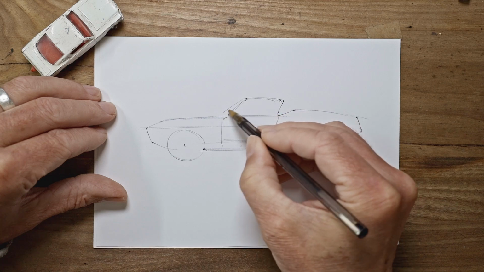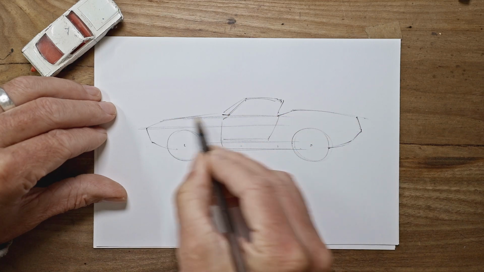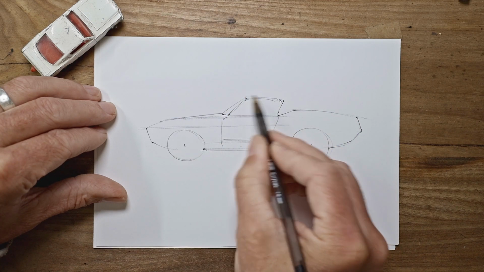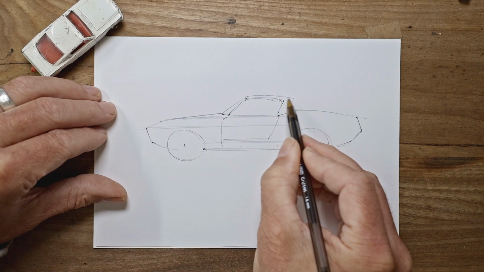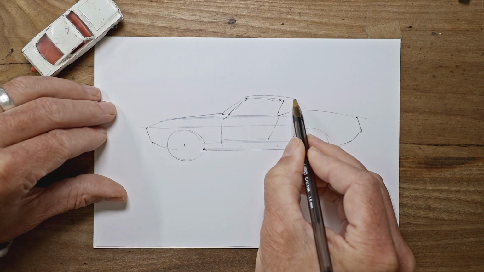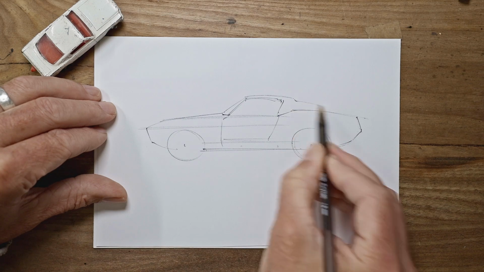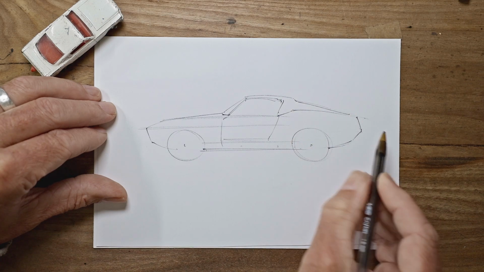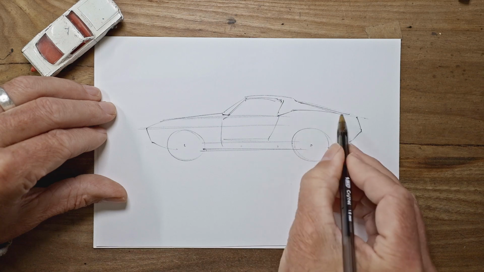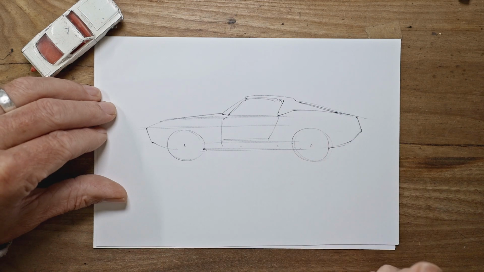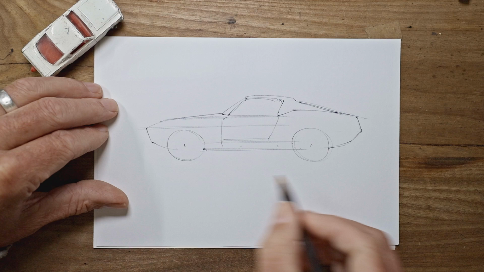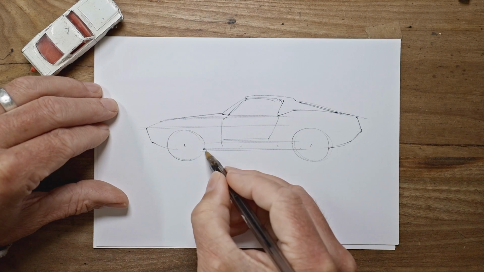You can give your windscreen a bit of thickness and the bonnet leading up to it. Give the roof a bit of thickness. And it extends beyond this point a tiny little bit before stepping down and then sloping to meet your rear wing. So we've got our basic shape down.